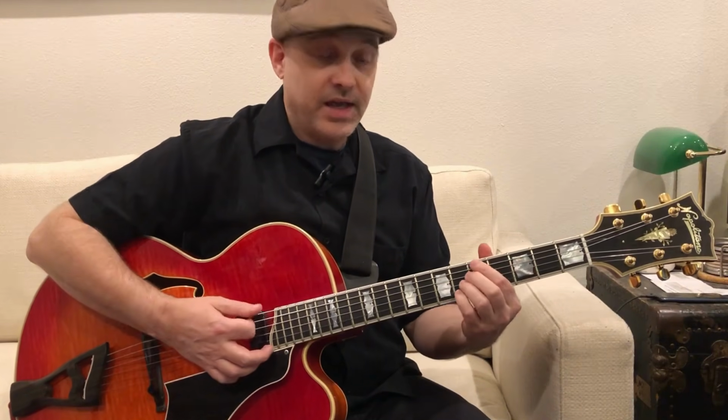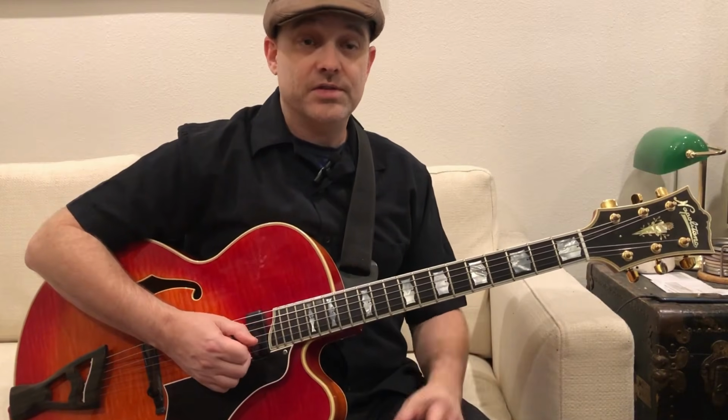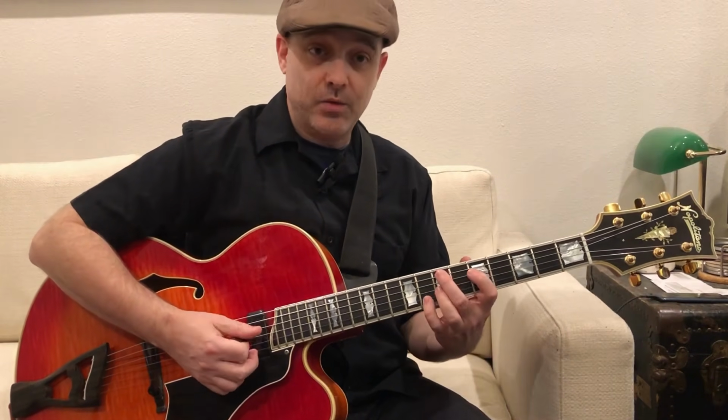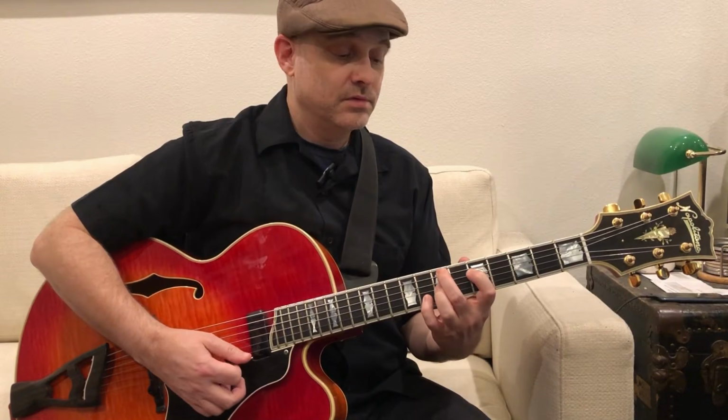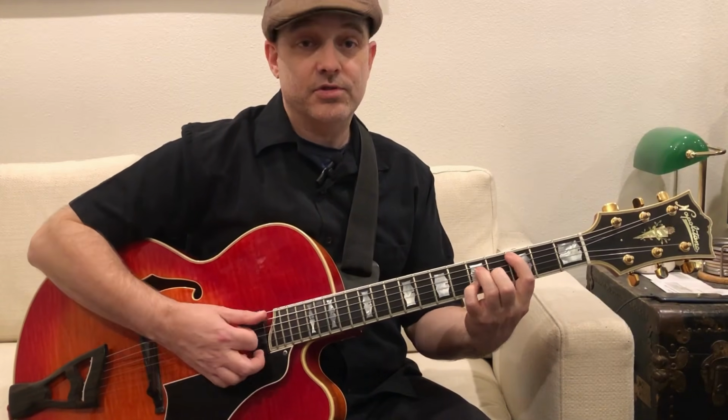So for example, 1-6-2-5 in the key of C, C, A7, to D minor 7, to G7, gets me back to C. Well, 3-6-2-5 is a substitute for that, where the 3 chord is a substitute for your 1 chord. So now it would be E minor 7, A7, D minor 7, G7, C major 7.